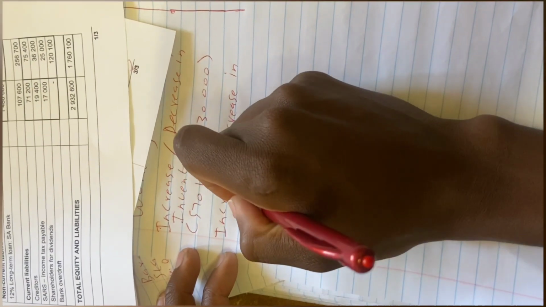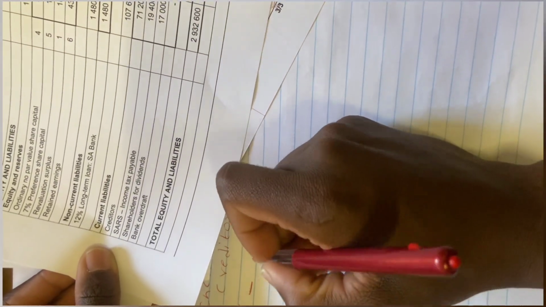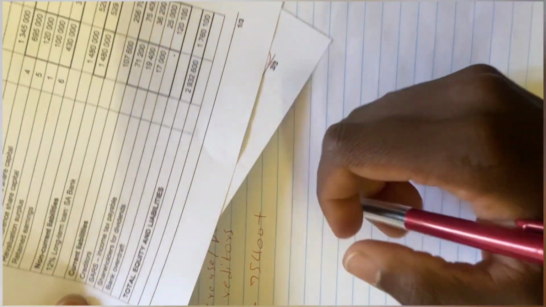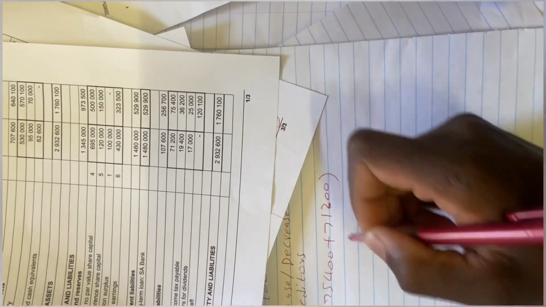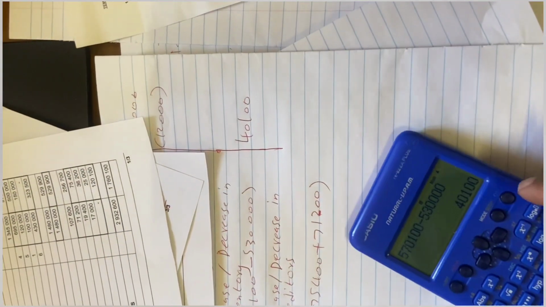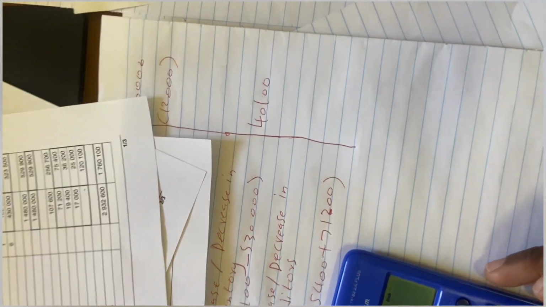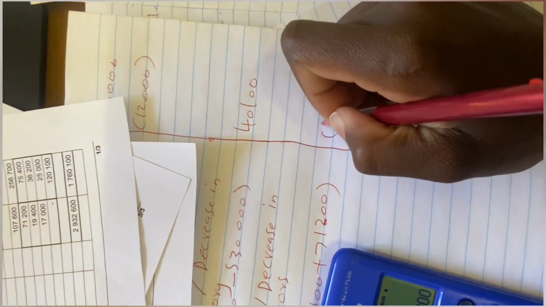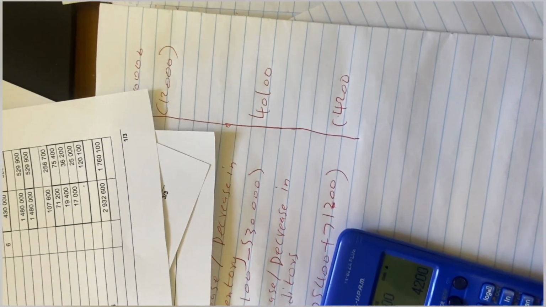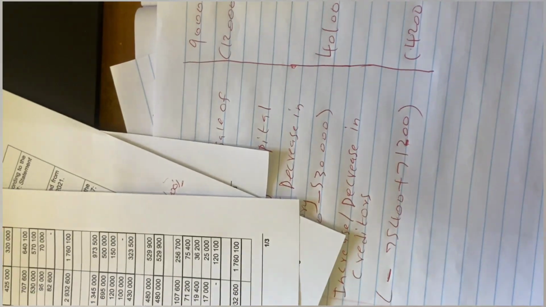The opening balance here, there it is, is 75,400. Write it as negative 75,400 plus the closing 71,200. So if we check on this one, they are paying. So the difference between the two has to be an outflow.